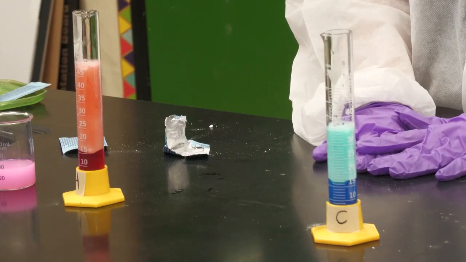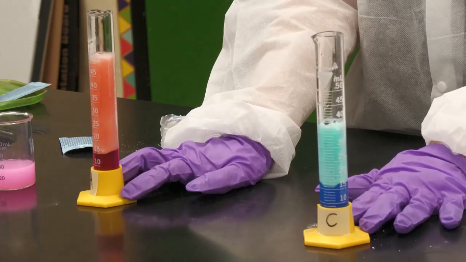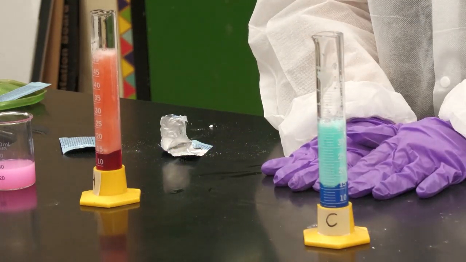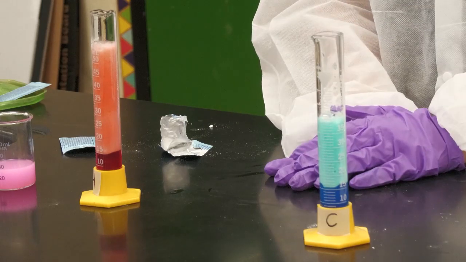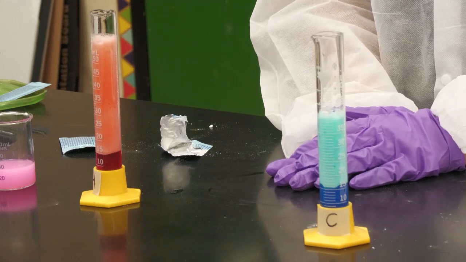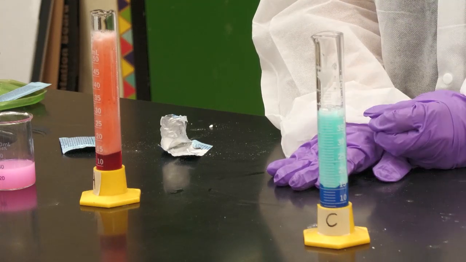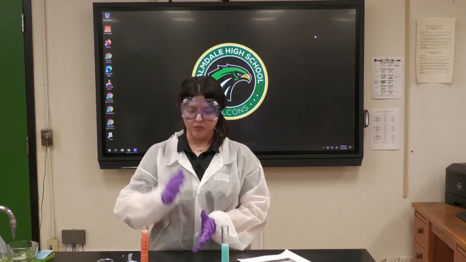So when you're thinking about the results of this lab, again, try to relate it to climate change, how increasing the temperature of ocean water would have an effect on its ability to retain CO2 gas and instead release it into the atmosphere.